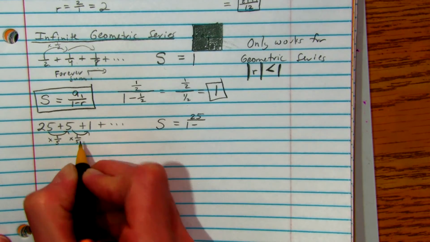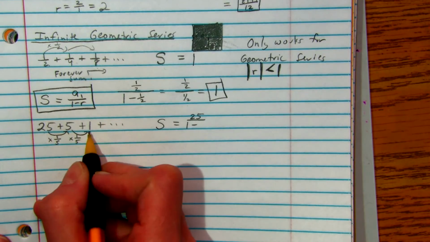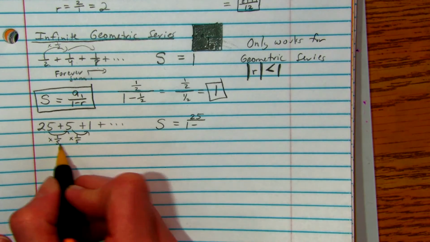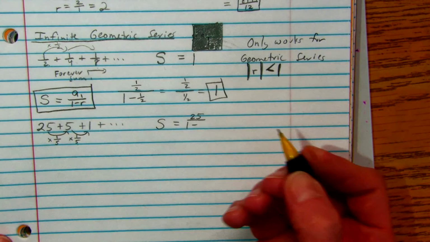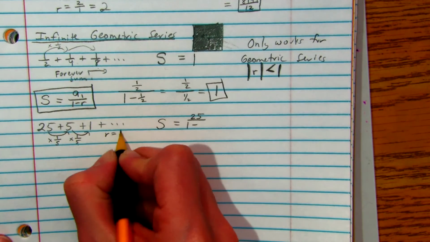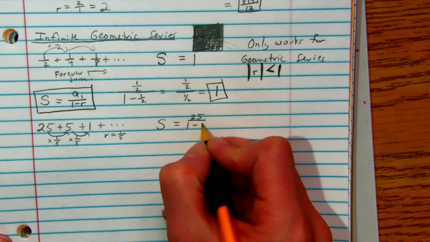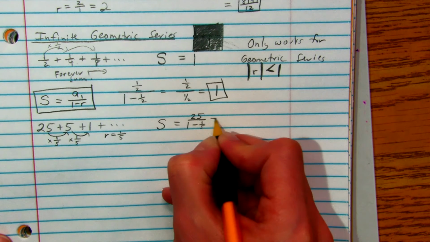So it'd be multiplying by 1/5. If it looks like it's dividing by 5, that's the same thing as taking a fifth every time. So we would say that R on this one is 1/5. So you have 1 minus 1/5.